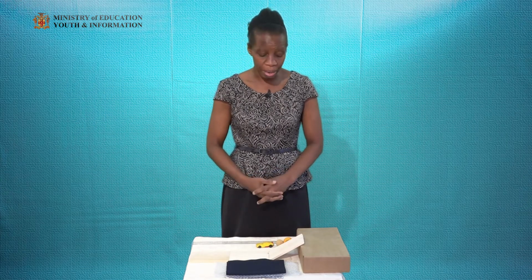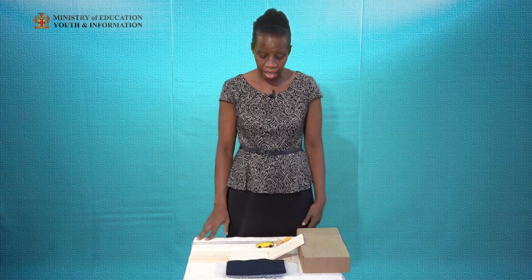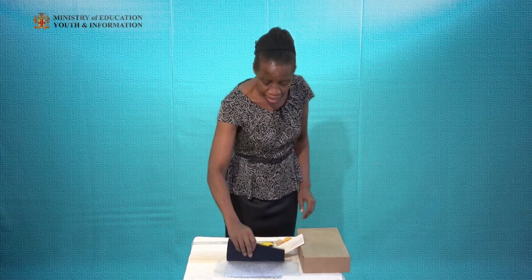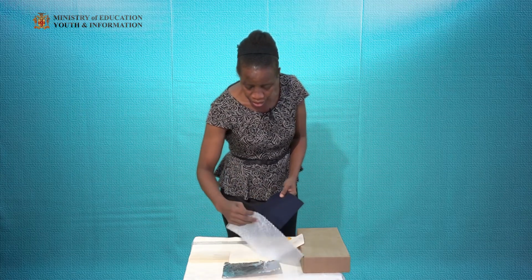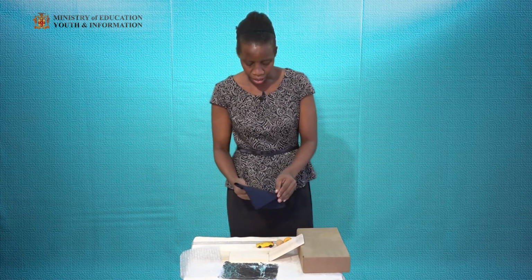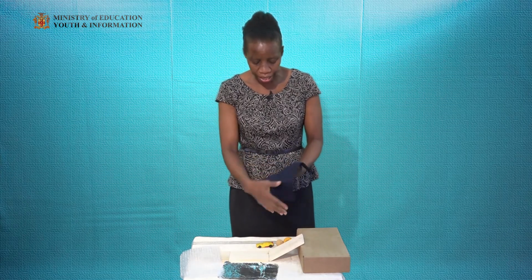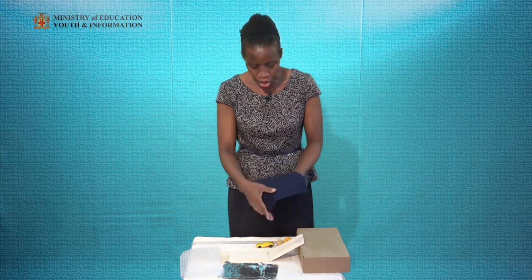Okay, we may think that we would use different surfaces, yes, so that is an idea. So today I have an example of 3 different surfaces. And to determine the surface, of course, we'll look at the texture of the material.